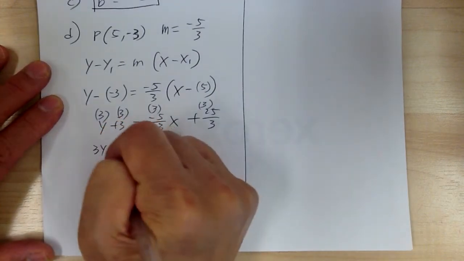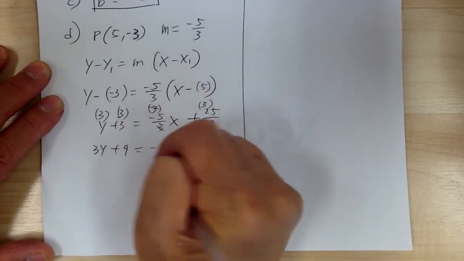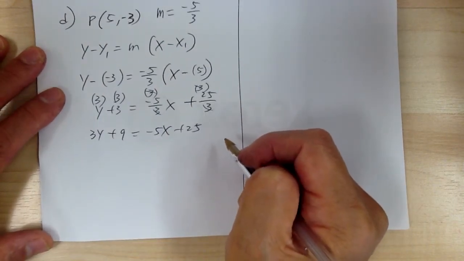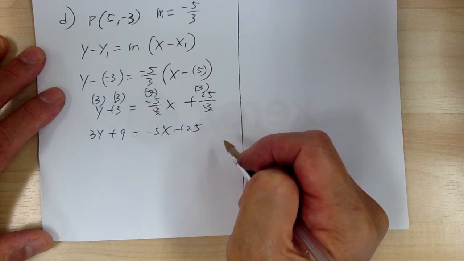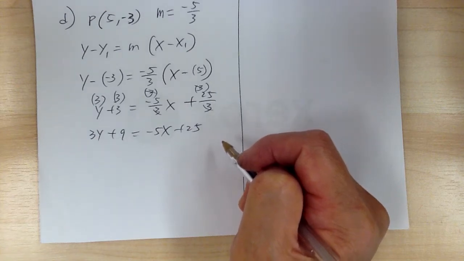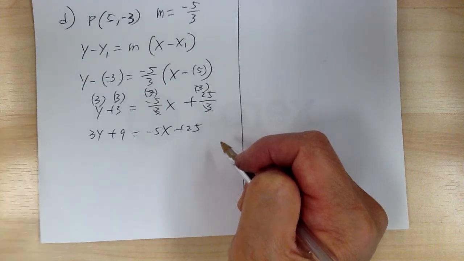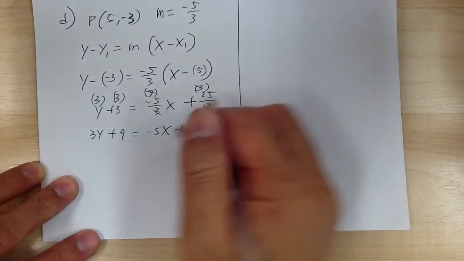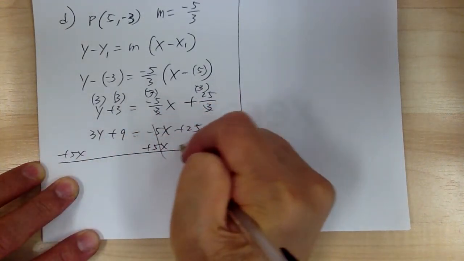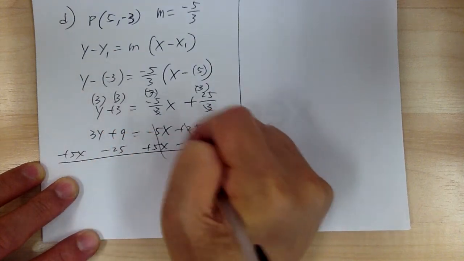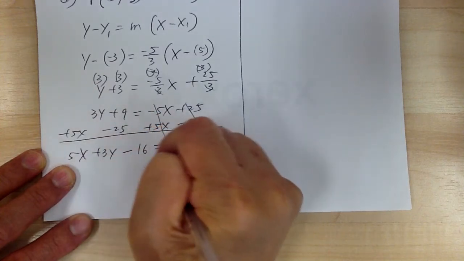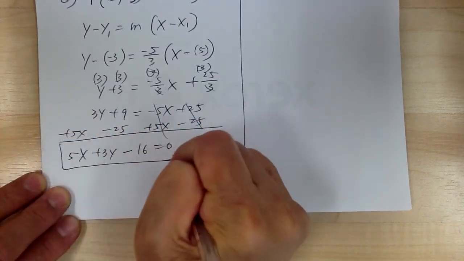So you get 3y plus 9 equal to negative 5x plus 25. They didn't ask for any particular form, so normally you put it in general form or standard form. I'm going to move everything to this side: plus 5x and minus 25 on both sides. So I get 5x plus 3y minus 16 equal to 0, and that's my general form.